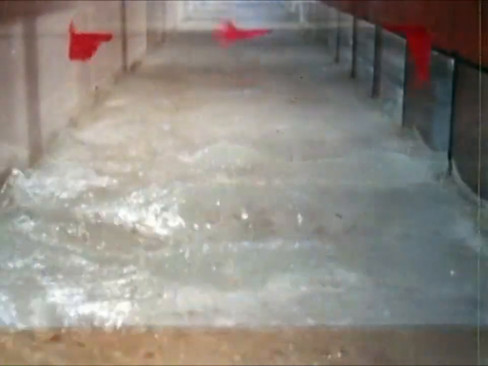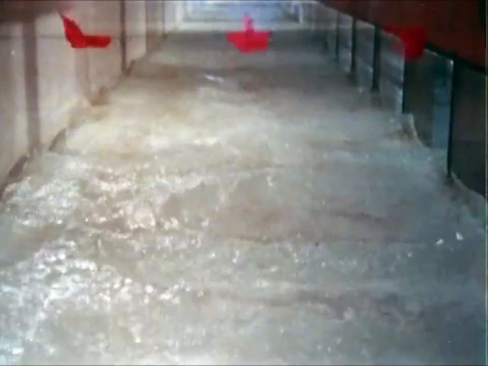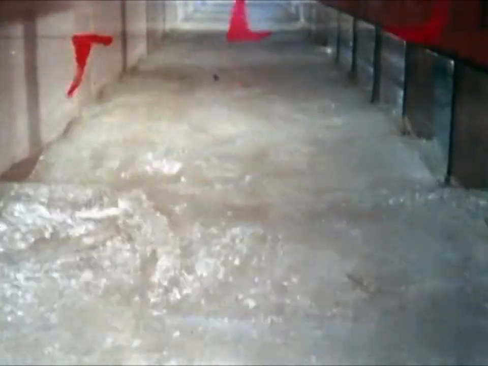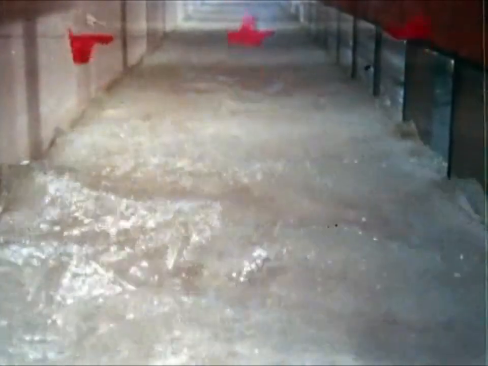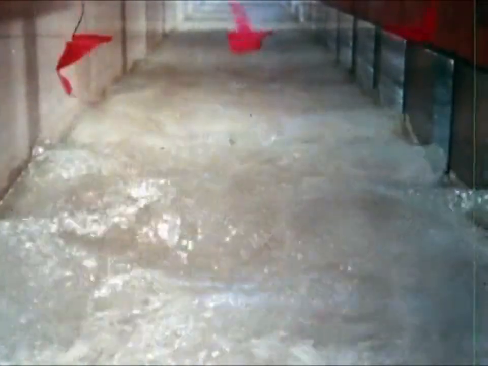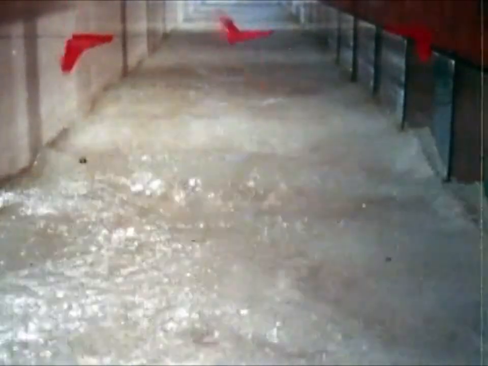Now let's speed up the fan. The waves grow even larger. We see that the harder the wind blows, the larger the waves become. Finally, the biggest waves are found at the very end of the tank, farthest away from where the wind first strikes the water. It seems that the greater the distance over which the wind blows, the larger the waves become.